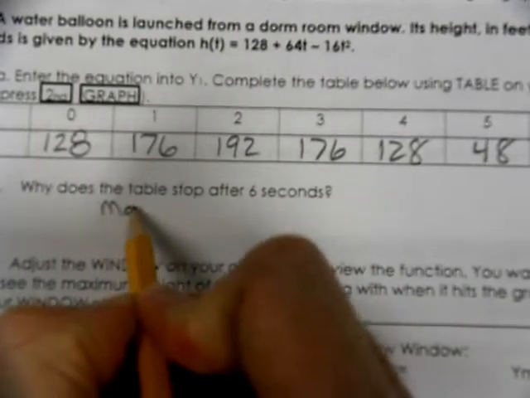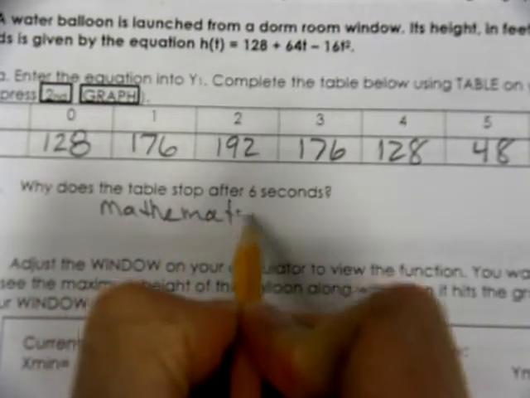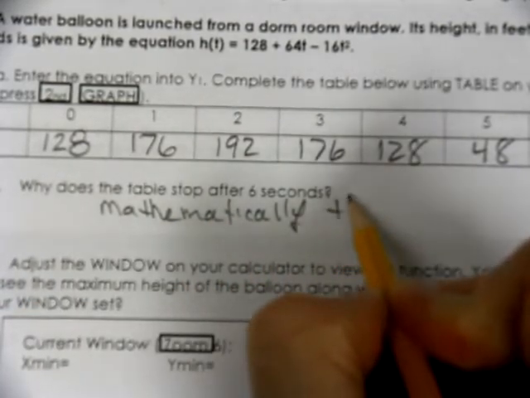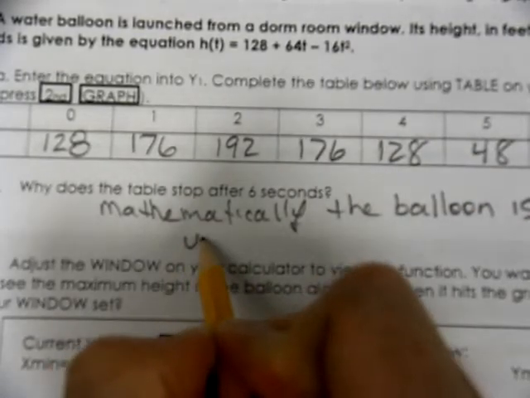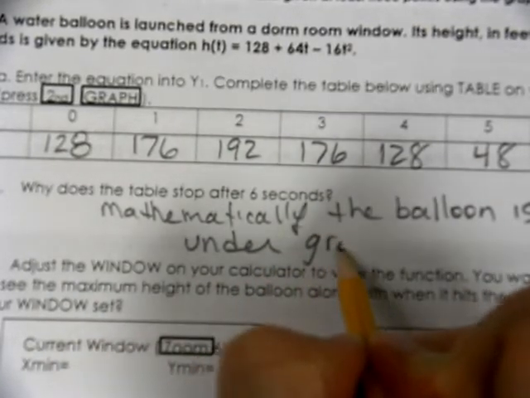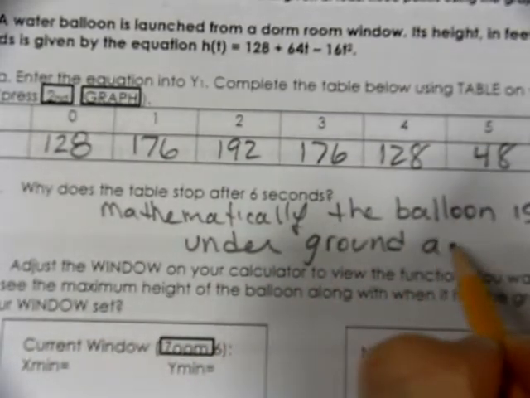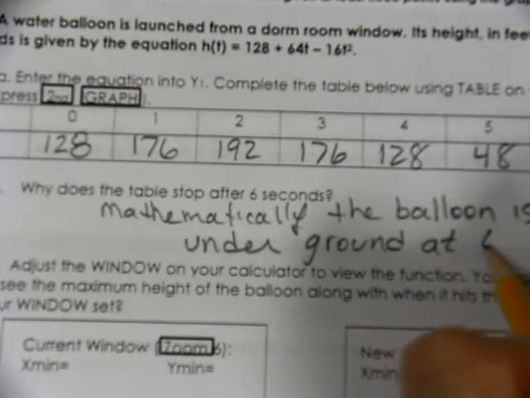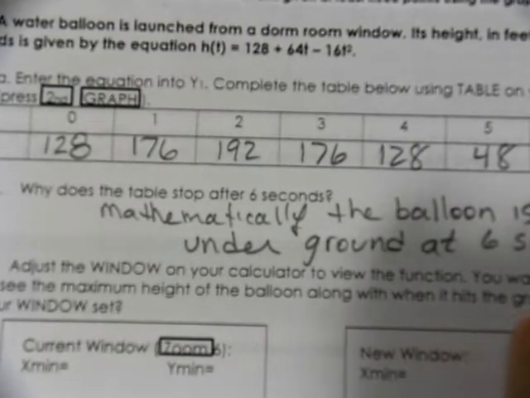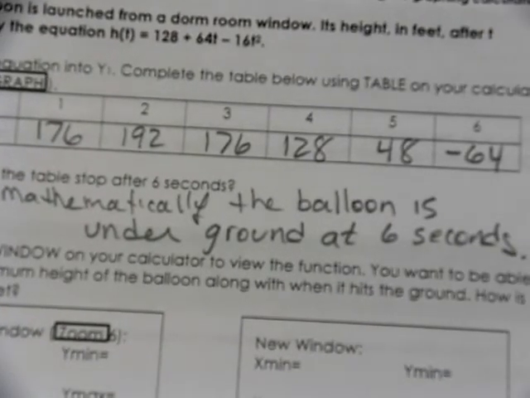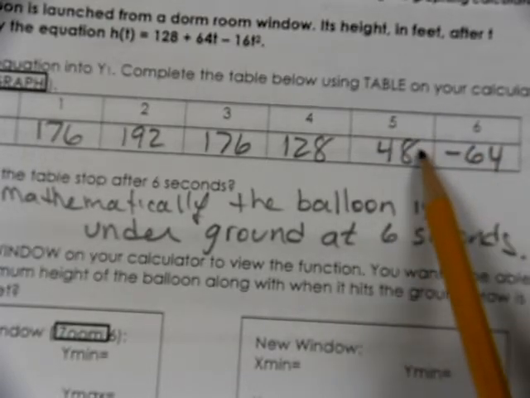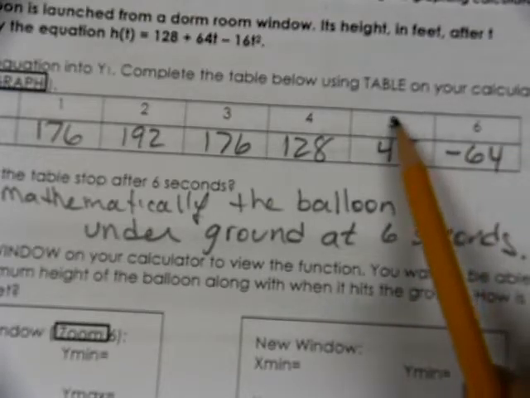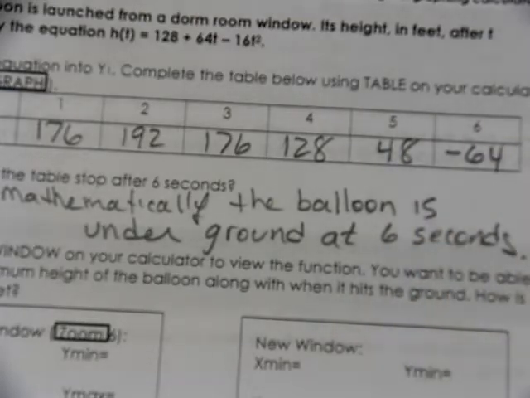I would say that mathematically, the balloon is underground at 6 seconds. So there's no need for us to go past that, because somewhere between the 5 and the 6 is where the y value became 0. We don't know where it is, but between the 5 and the 6, we'll find that later.